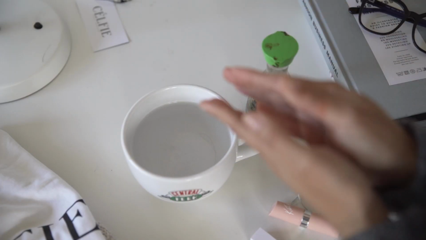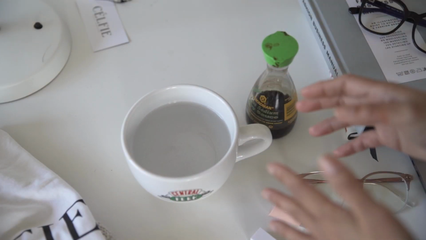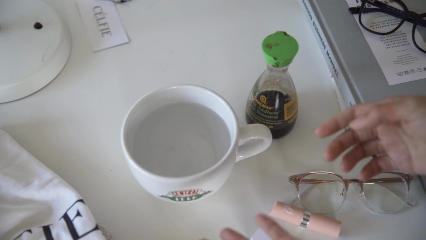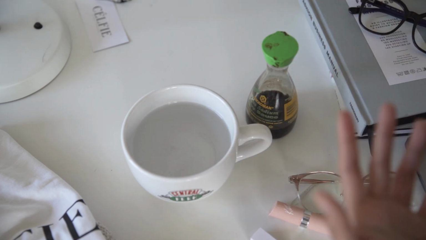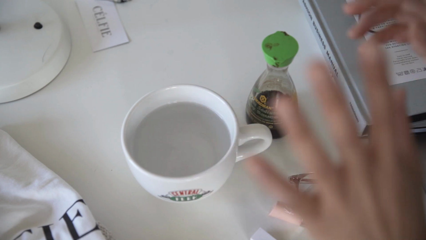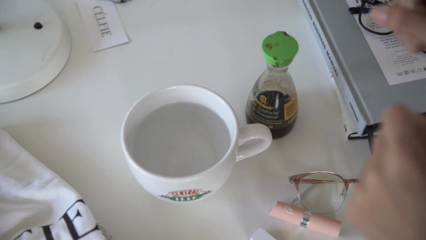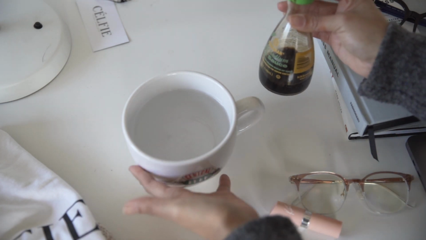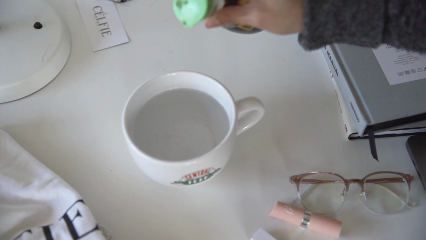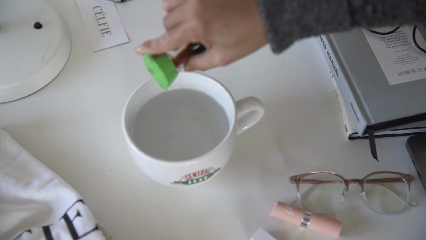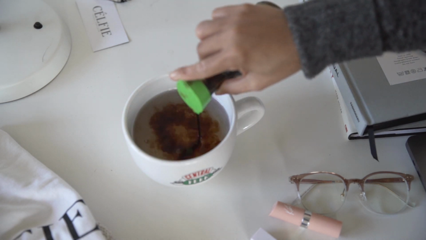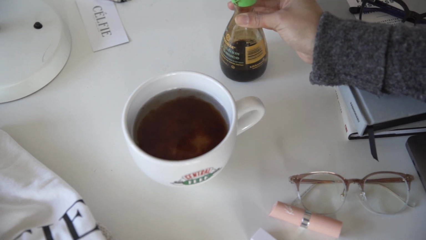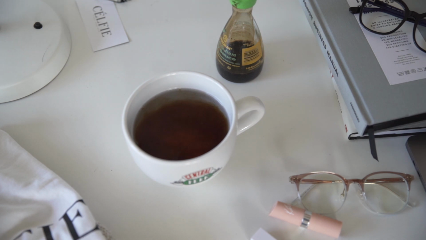Another staple item that boss babes use for our brand is coffee, right? And because sometimes we just don't have time to make a cup of coffee, here is a DIY hack that you could do for your flat lays when you want to incorporate coffee. What you want to do is take your mug, fill it up with some water, and pour some soy sauce in there. There you go. And now it looks like instant coffee.